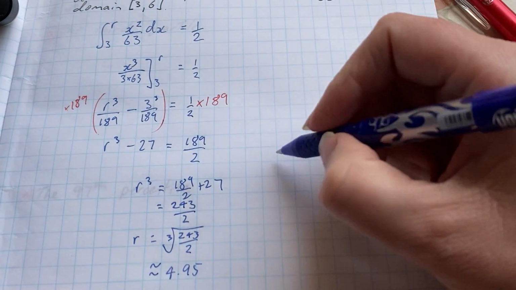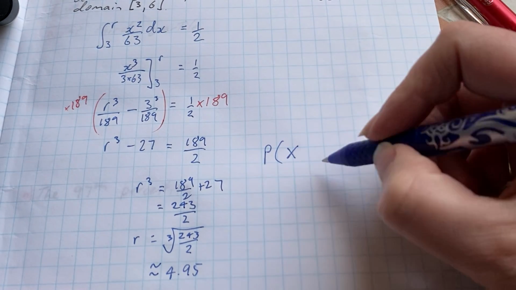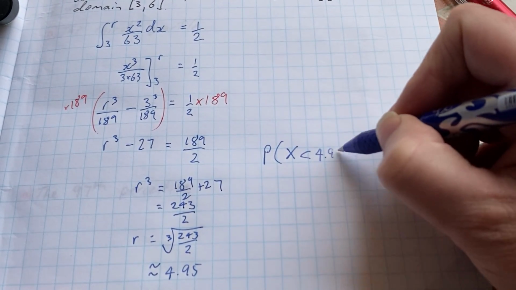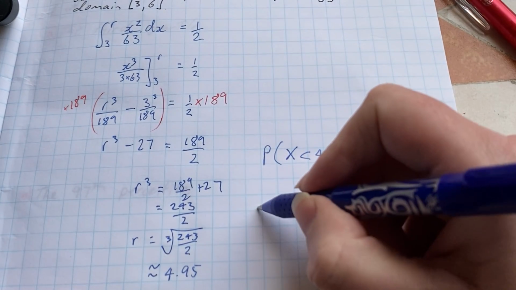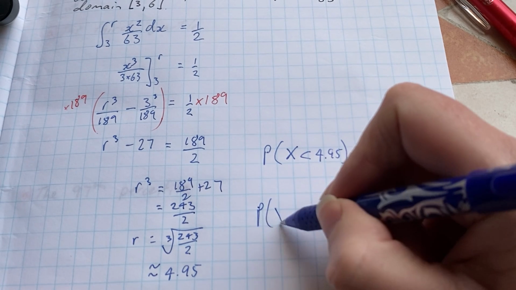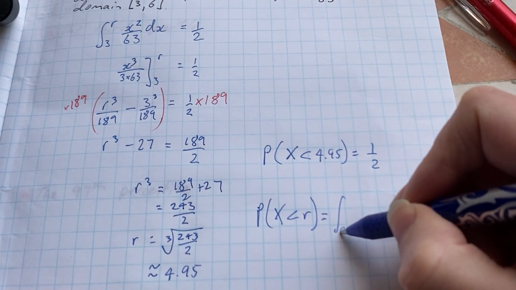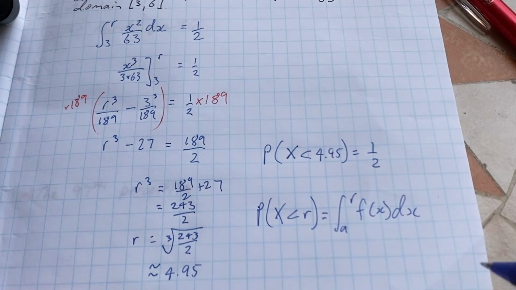Just a side note too, that can also be written as the probability of x being less than 4.95 equals half. That is another way of writing it, because remember, the probability that x is less than r is equal to the integral from a to r. So that's equal to that formula. Those two things are exactly the same thing.